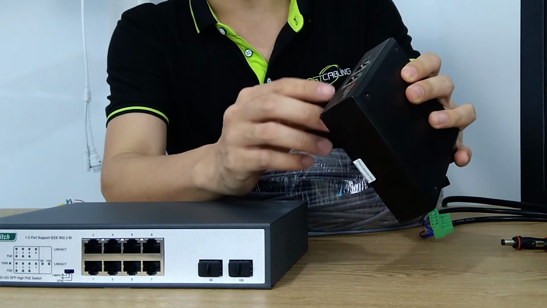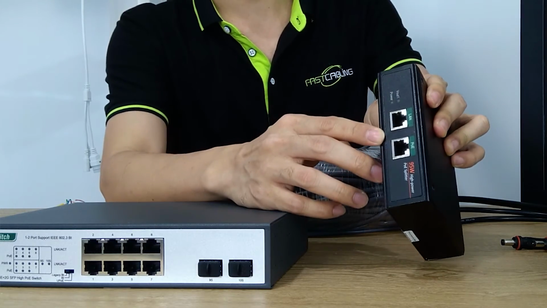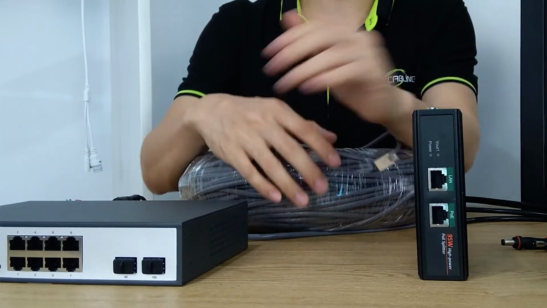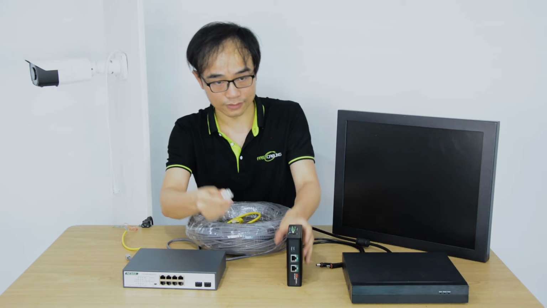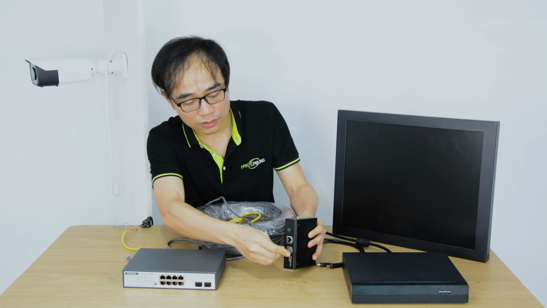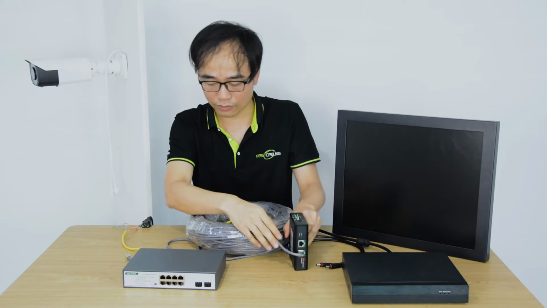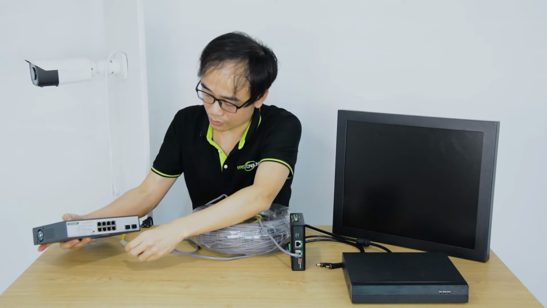Alright, first we are going to connect the PoE port to the PoE switch by using the 100 meter cable. And the other end, we are going to take port number 1.